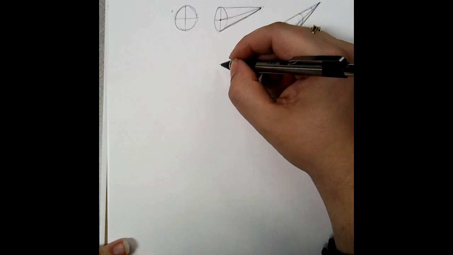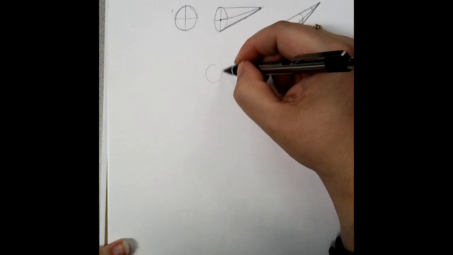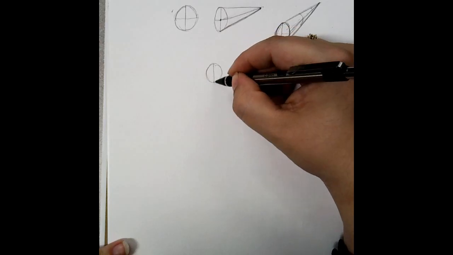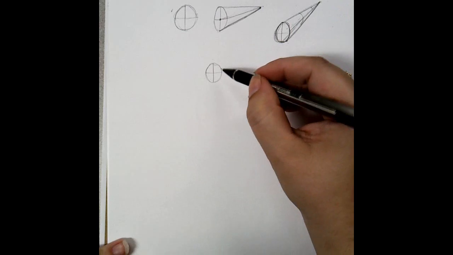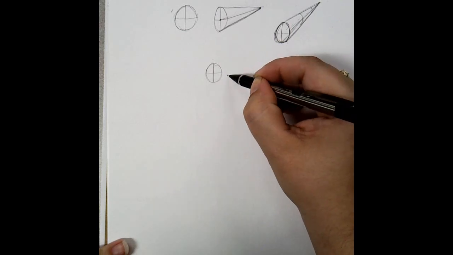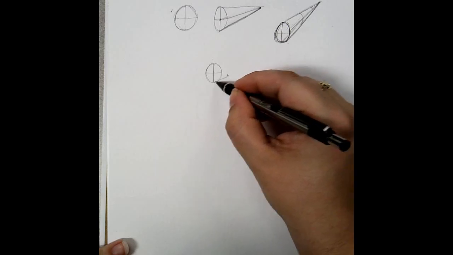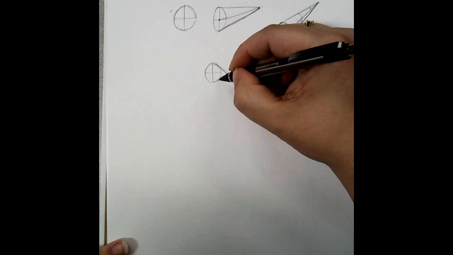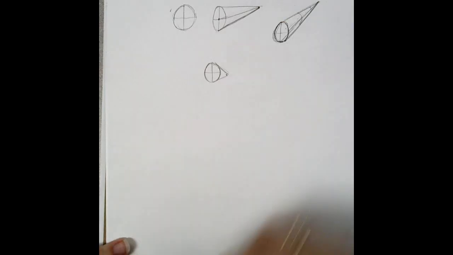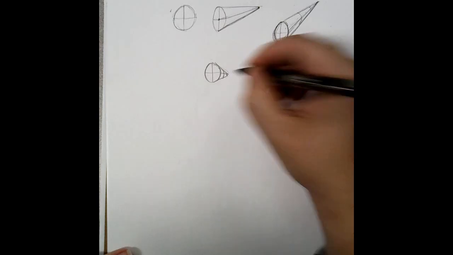Let's do another one, but let's keep the point relatively close. So here I have just the slightest elongation, so I can pull it just a little bit away and come from the edge and the edge to create my cone.